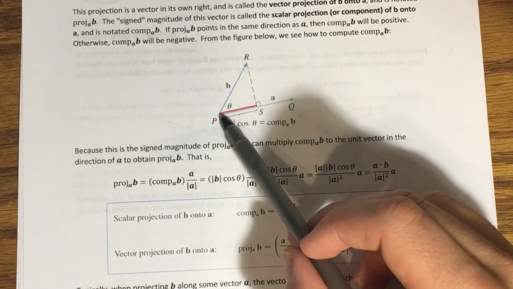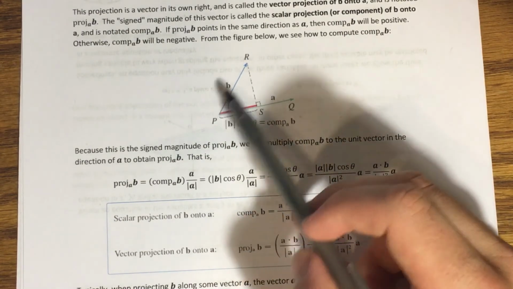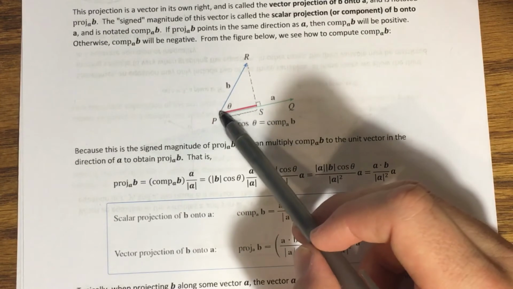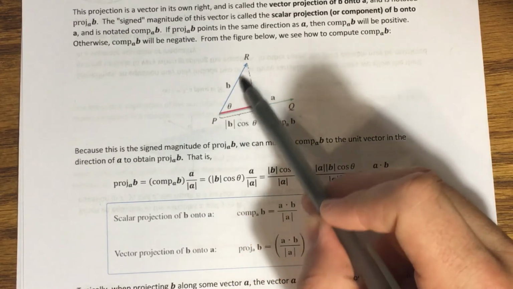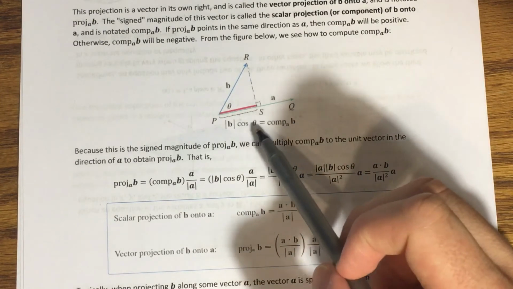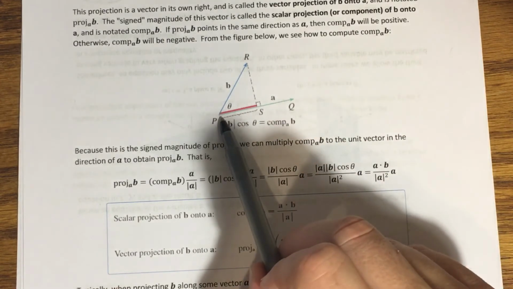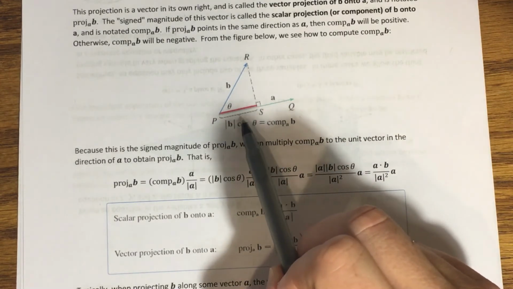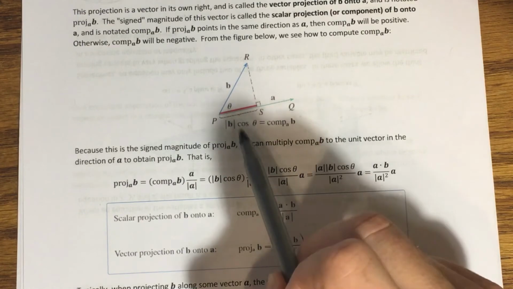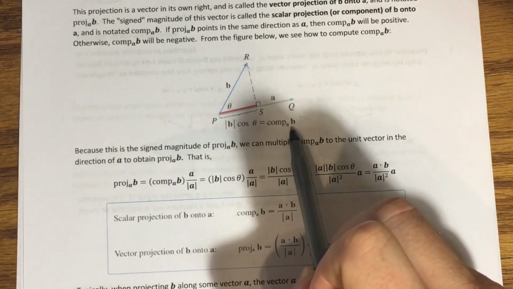Well, we use the fact that this creates a right triangle and the fact that the magnitude of B would correspond to the length of the hypotenuse of that right triangle. Using a basic trigonometric argument, I could easily show that the length of this base is equal to the magnitude of B times the cosine of that angle. That's where I get that component from.